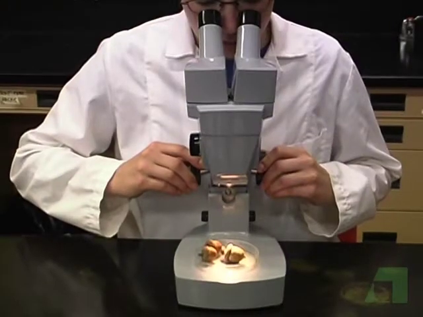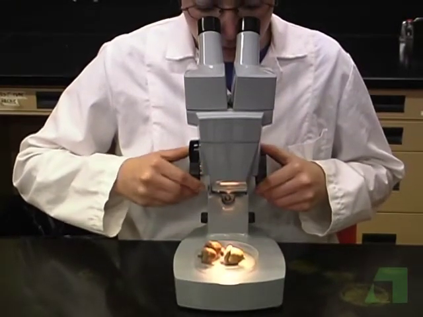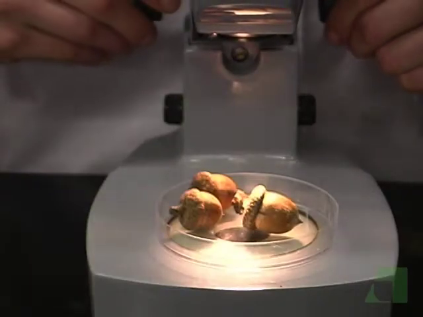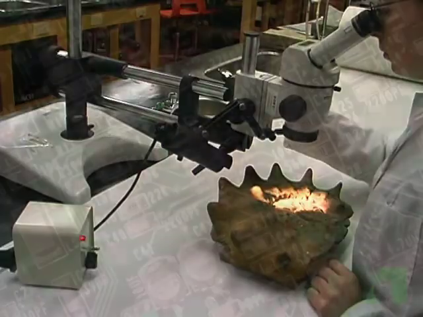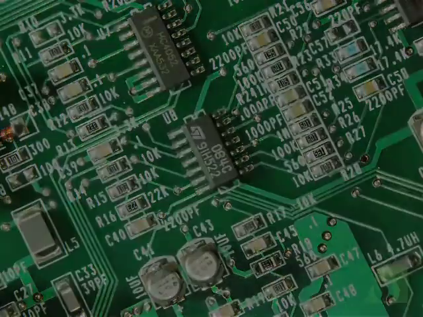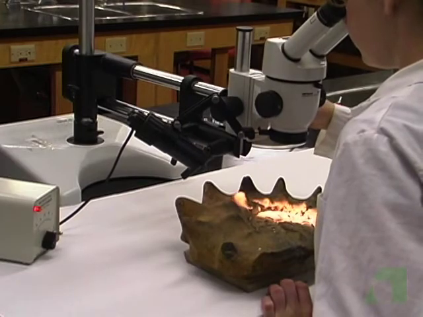To increase useful magnification, humans have invented the stereomicroscope. Such microscopes are useful for examining such things as plants, insects, geological specimens, and electronic components. The next 2 parts of this video will help you learn to observe such objects with a stereomicroscope.